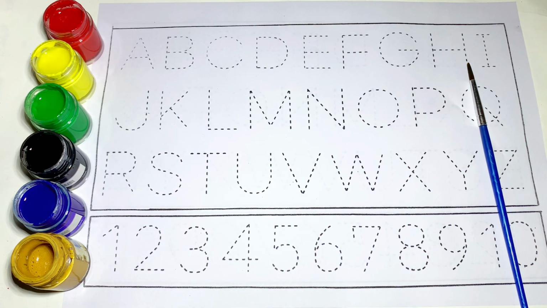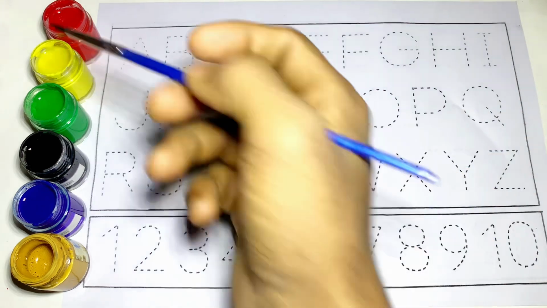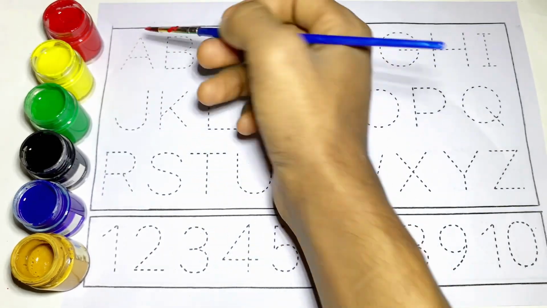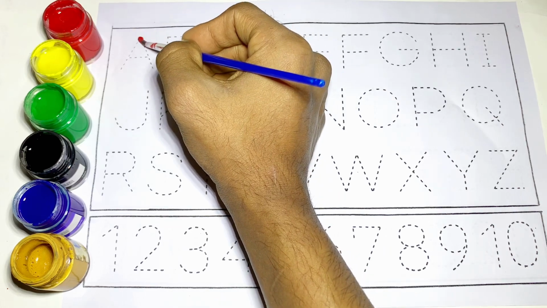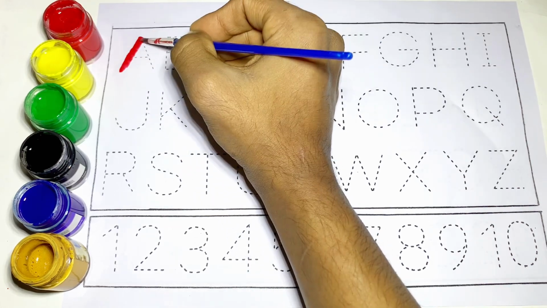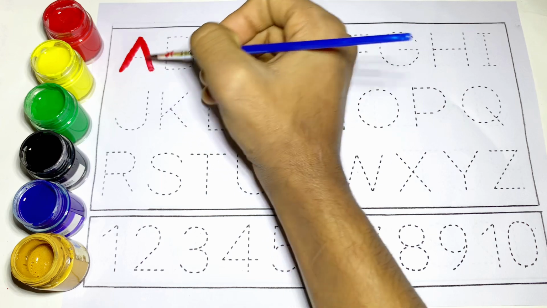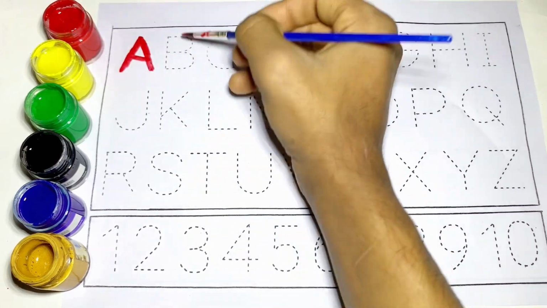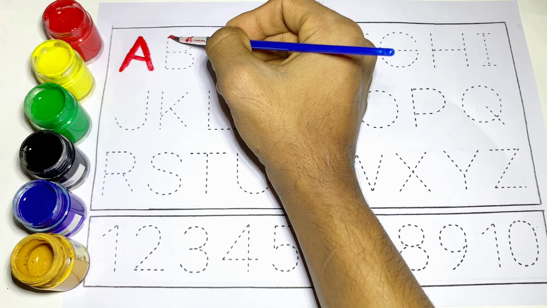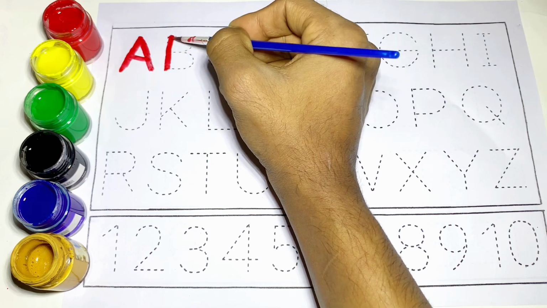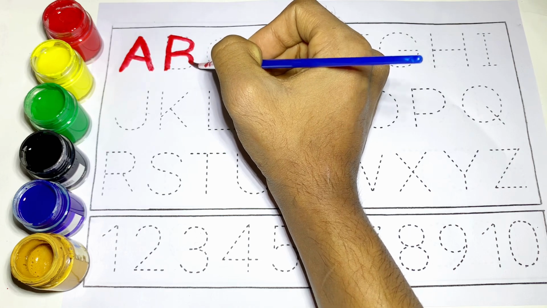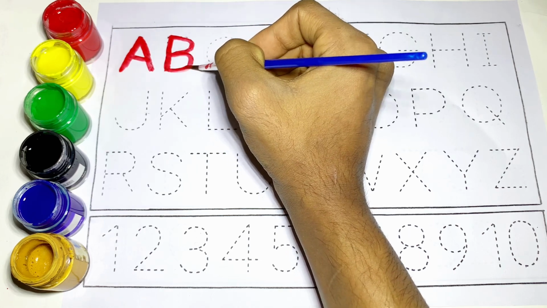Kids, now coloring alphabets and numbers. Kids, first we draw A. A for apple, A for ant, and use red color. Kids, again use red color and draw B. B for ball, B for bat. The alphabet B.